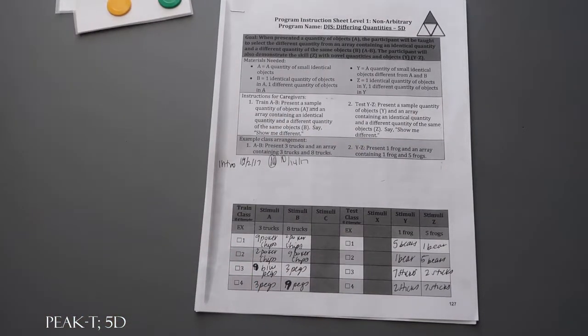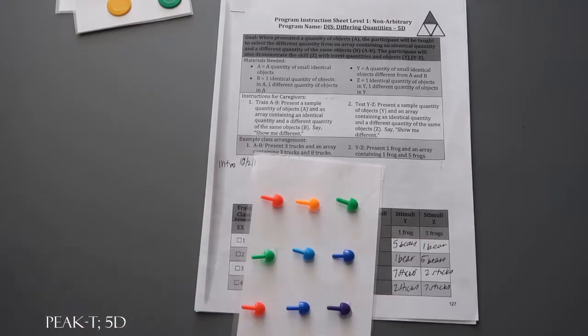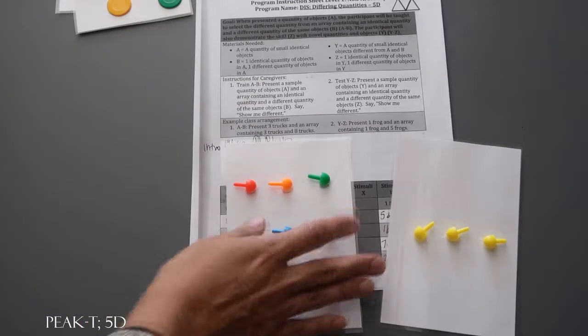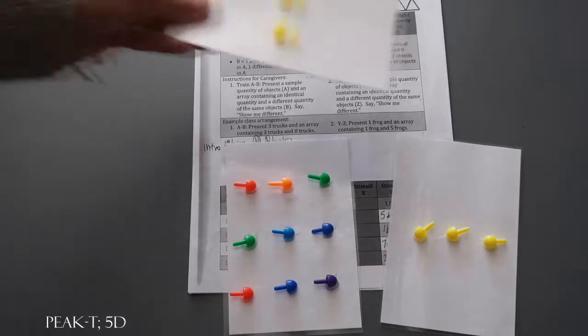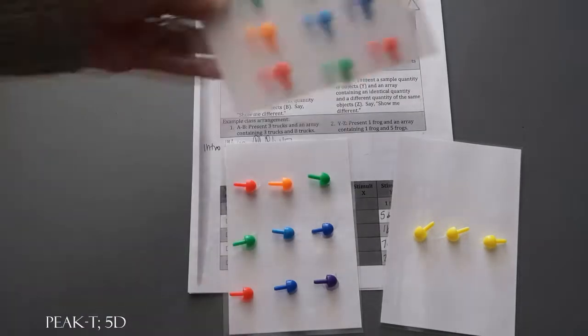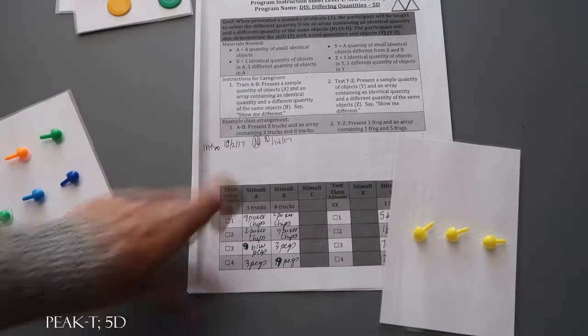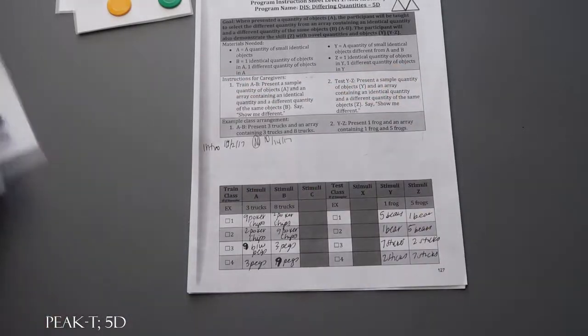For all of those, you're going to be presenting the same combination, just in different orders. So these 2 would be in front of the participant, and then you'd hand them either the 3 or the 9, depending on if you're on train class 3 or 4. And then the same for the poker chips. It's pretty straightforward. For test classes, we just have different stimuli on these note cards.